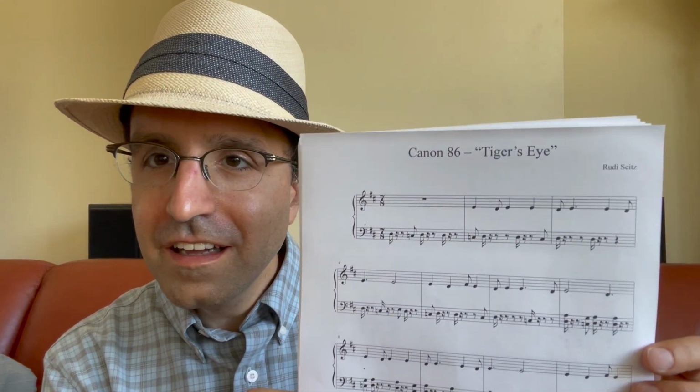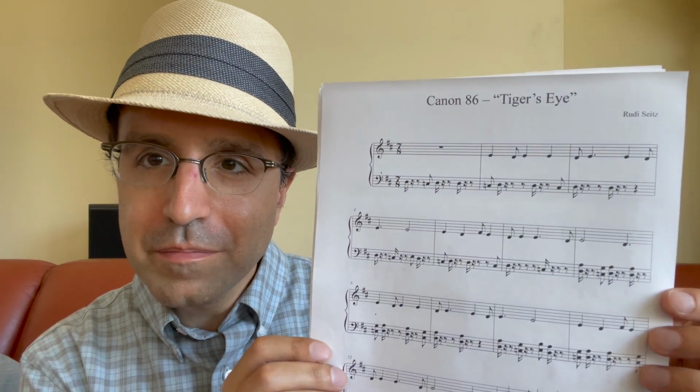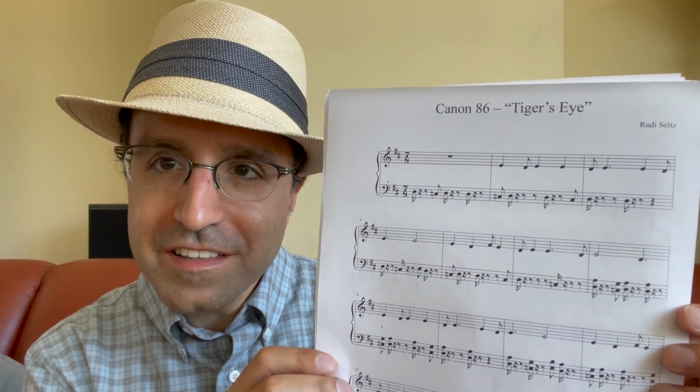Hello, my name is Rudy Seitz, and I'd like to introduce you to Tiger's Eye. It's my 86th canon, and it's the piece that opens my new album, Meteorite.